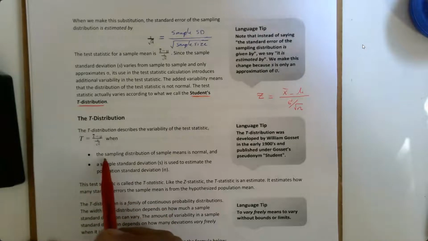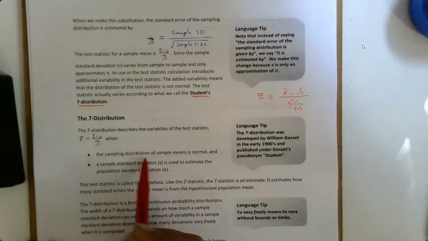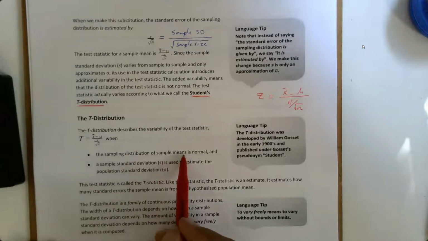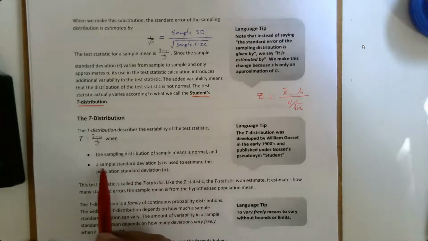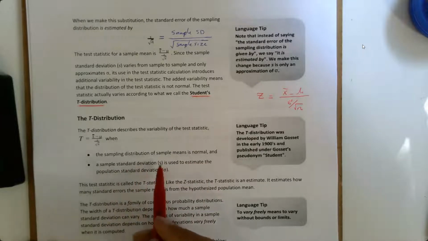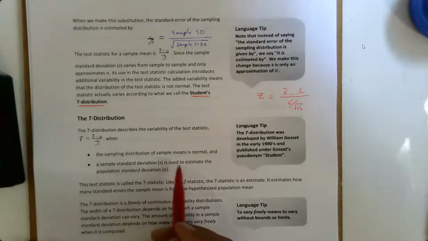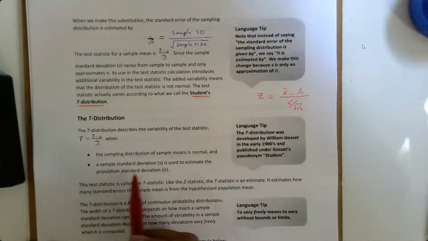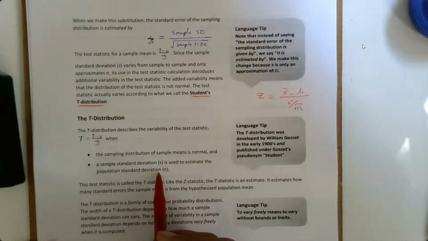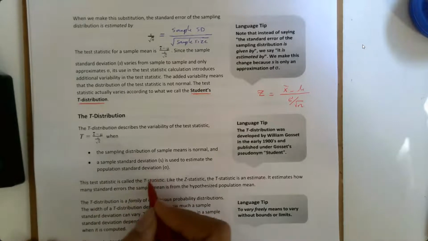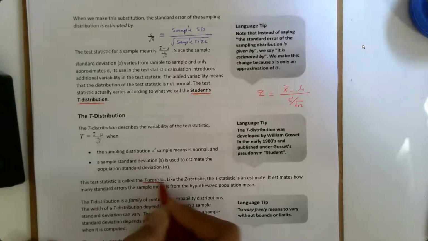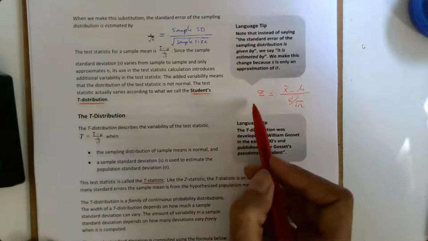The sampling distribution of sample means is normal. We already know that. The sample standard deviation S is used to estimate the population standard deviation sigma. This test statistic is called the T statistic, not the Z statistic.